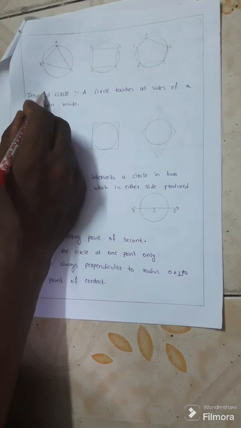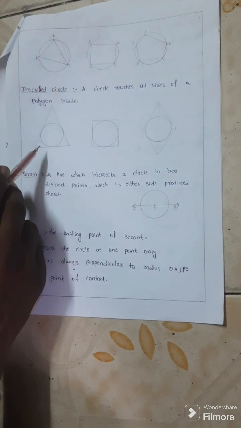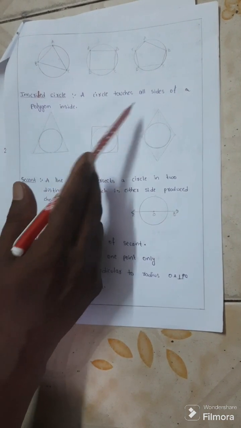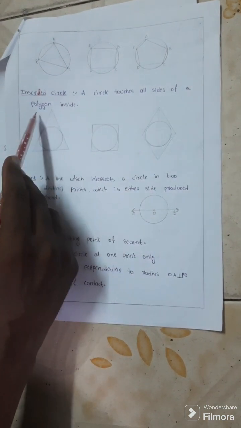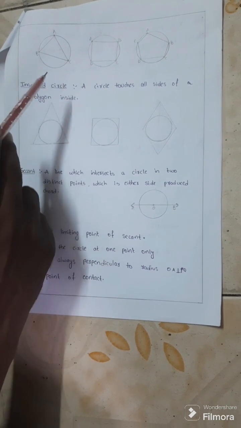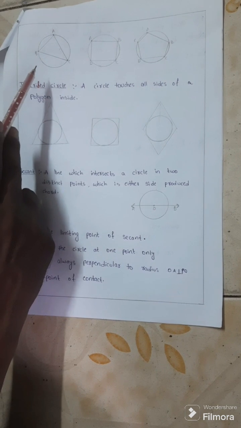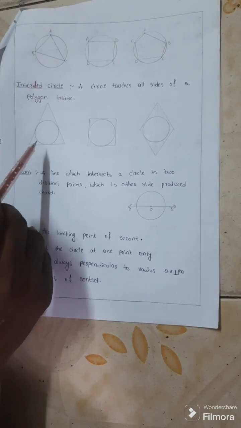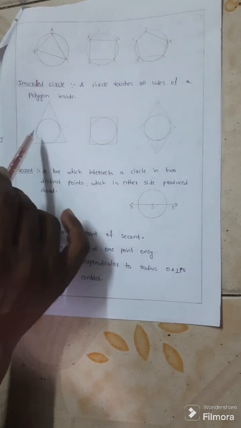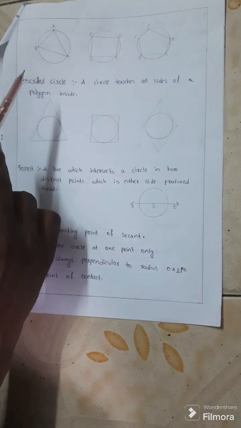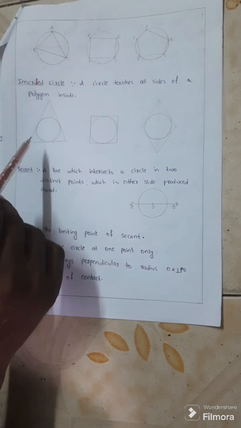Inscribed means that the circle is present inside of the polygon. The circle touches all the sides of the polygon from inside. Previously, the circle was passing through the vertices of a given polygon, but here the circle is present inside the given figure. Suppose here a triangle is there. You can observe the clear difference with the diagram.